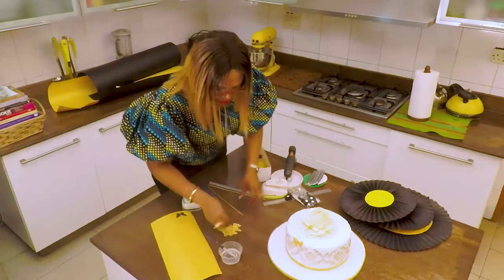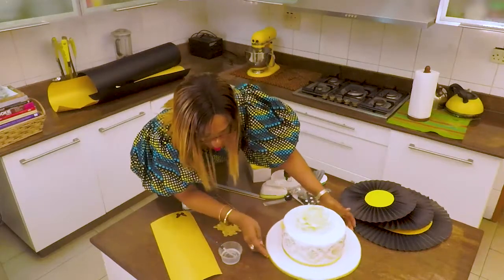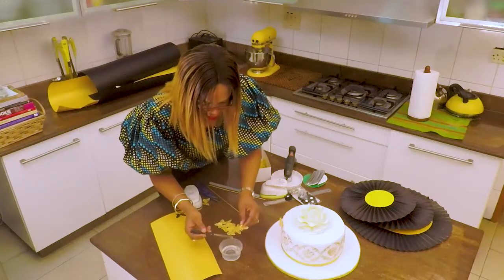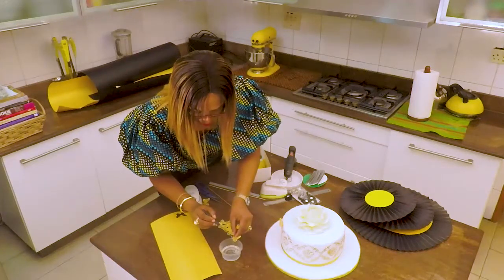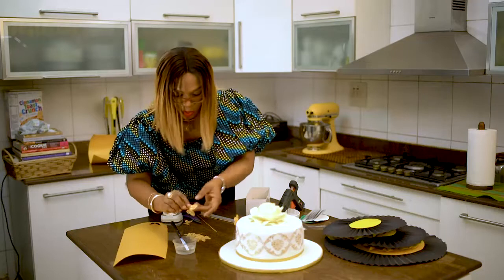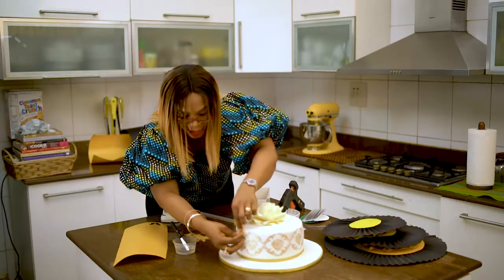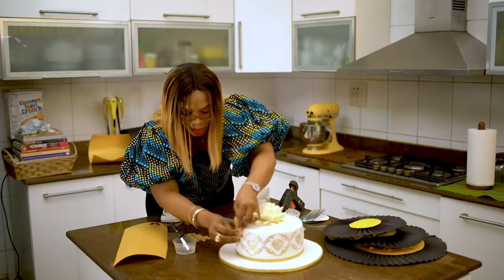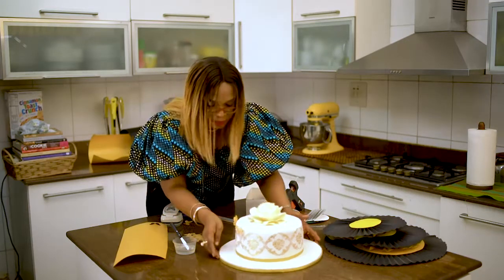And remember, you can use any color. It just depends on your design and color scheme. So some glucose, and I stick. Beautiful. And I put the wings together, okay?